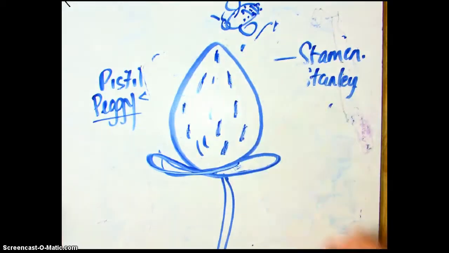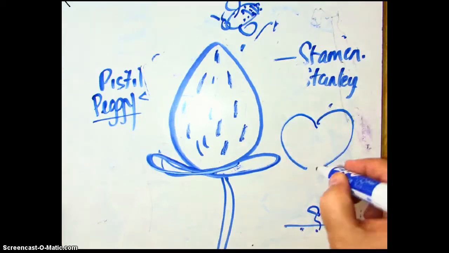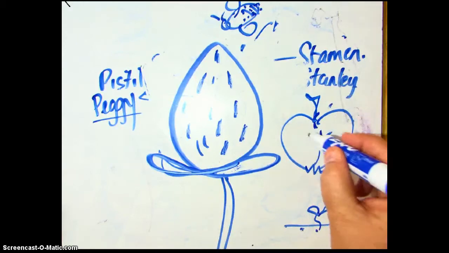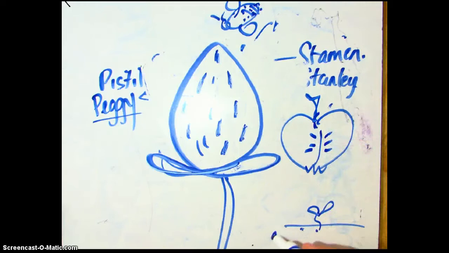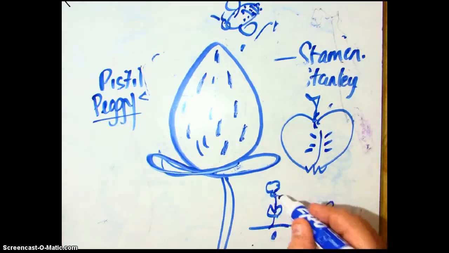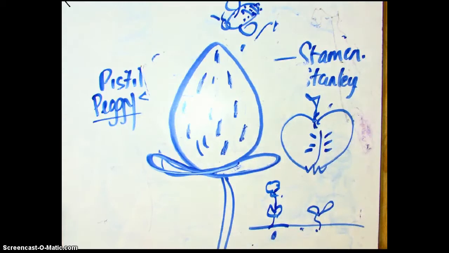And when those seeds are dispersed by the organisms that eat them, say they eat the strawberry and swallow the seeds and excrete them later, those seeds will end up on the ground and end up germinating to make a new plant. Or it could be an apple, same thing. An apple gets eaten, the organism will either eat the seeds or spit out the seeds, and the seeds will inevitably end up in the ground and start a new plant. Okay, so the whole purpose of the flower is for reproduction of the plant.